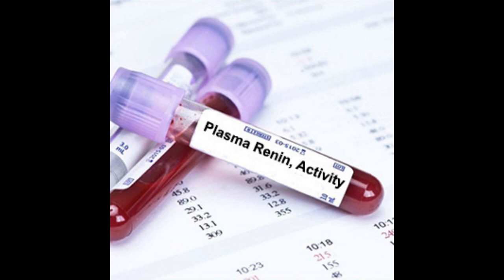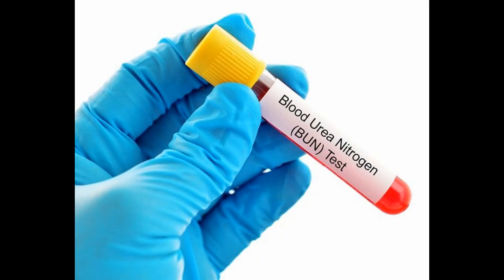Next is hemoglobin and hematocrit. Hemoglobin is a protein in red blood cells, and hematocrit is a measurement of the amount of red blood cells as related to total blood cell count. Next is the blood urea nitrogen. It measures the amount of nitrogen in your blood that comes from the waste product urea.